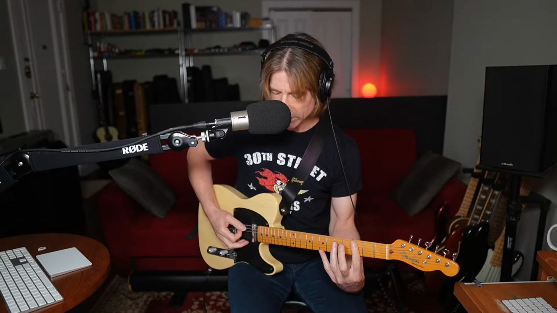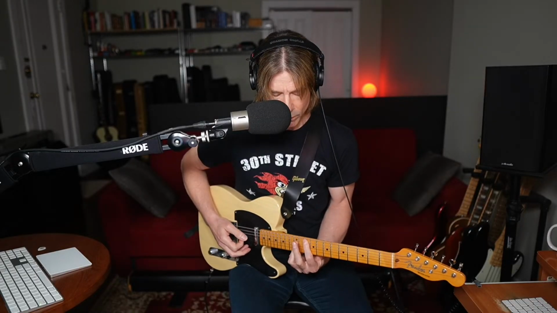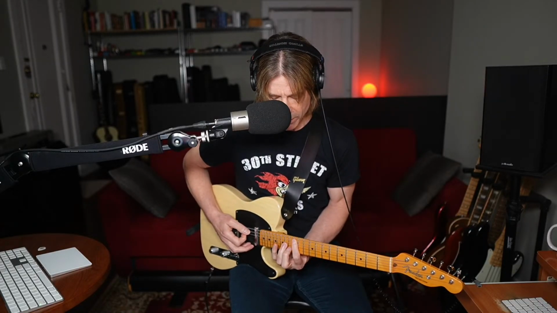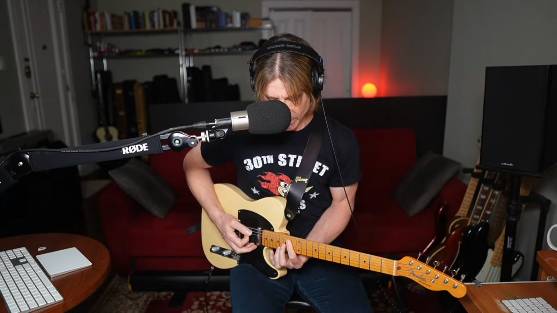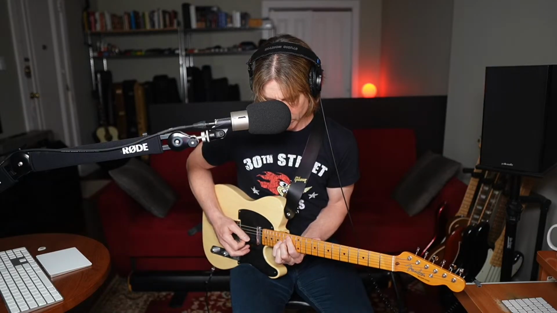And I'll give you a little example here of just some of the chords in a key of C, for instance. So we have C, D minor, E minor, F, G, A minor, B diminished, and C again. Sounds like the major scale.